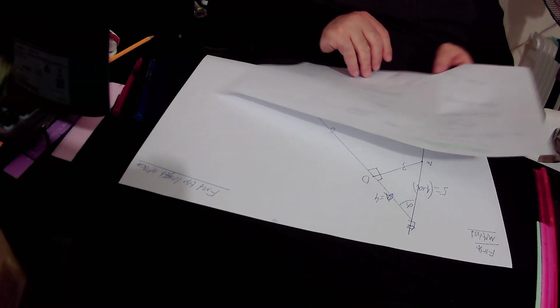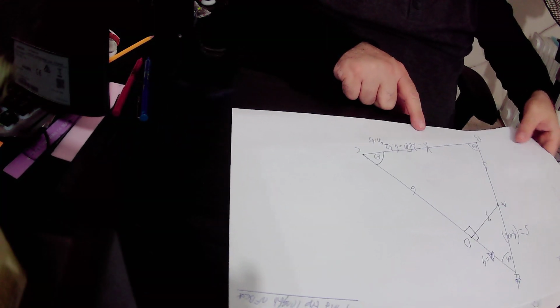We finished with the first method, then I presented to you how to find the length of side BC, which is equal to x, according to the second method. In the second method, we did another construction.